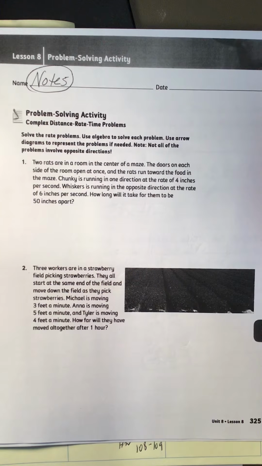It says, 2 rats are in a room in the center of a maze. The doors on each side of the room open at once. The rats run towards the food in the maze. Chunky is running in one direction, 4 inches per second. Whiskers is running the opposite direction at 6 inches per second. How long until they are 50 inches apart?